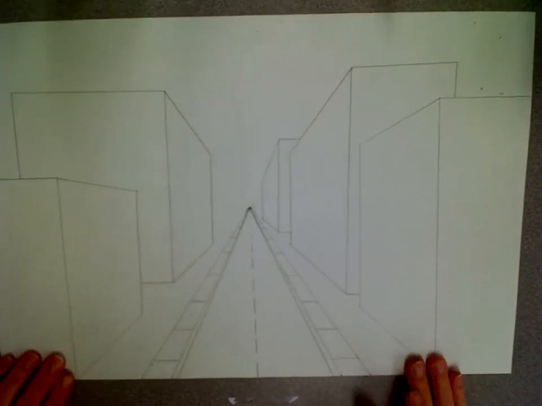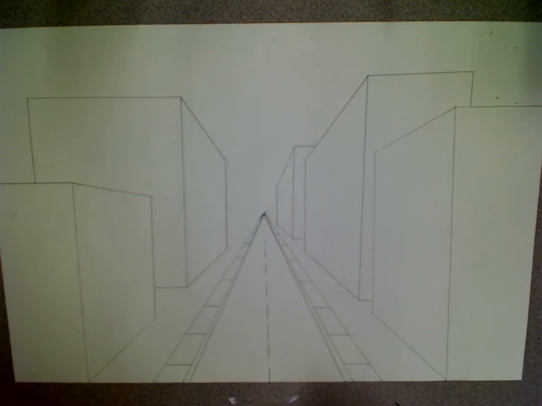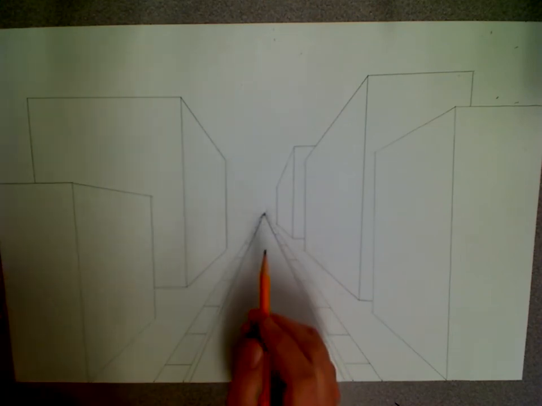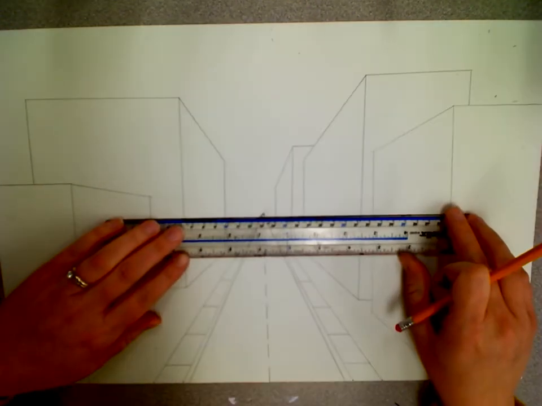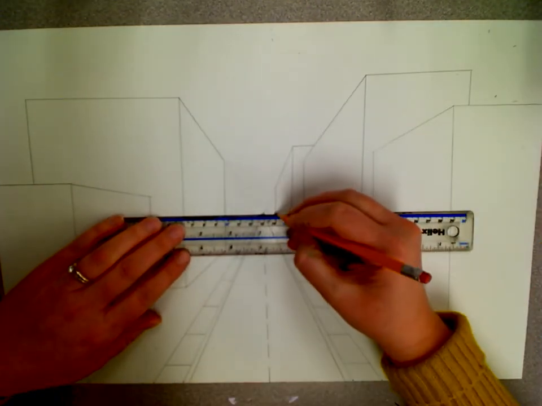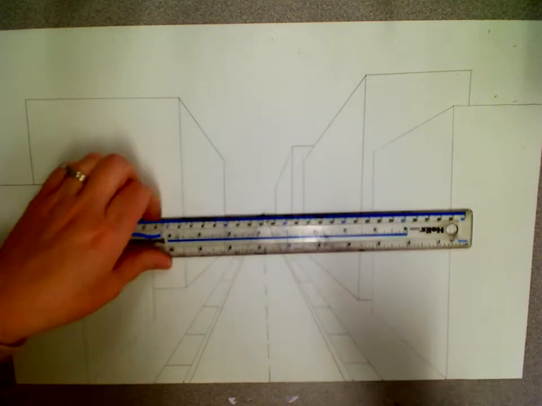And here is my basic buildings drawing of my city in 1-point perspective. If you want to add a horizon line in the background, now is a good point.